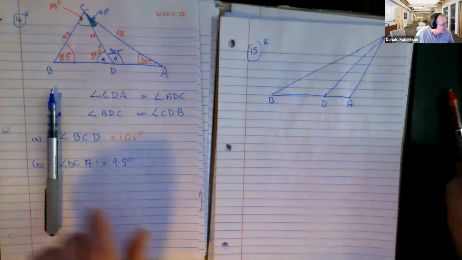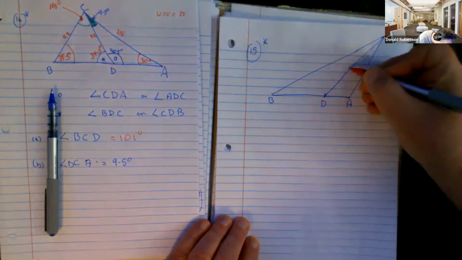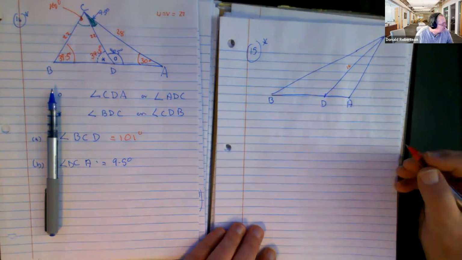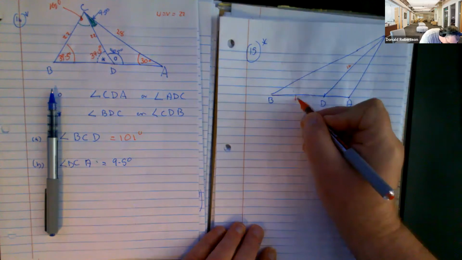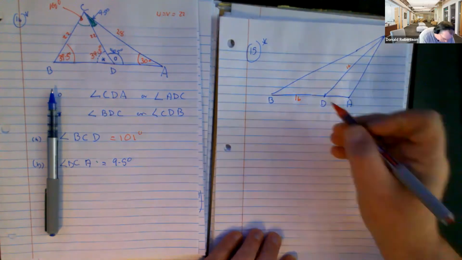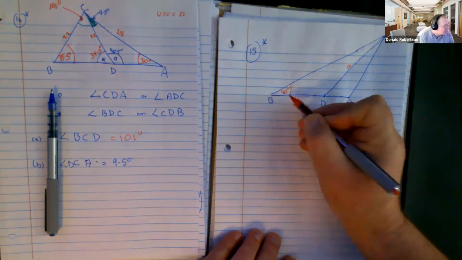And they tell me that this side here is 16. They tell me that this side here is 16. They tell me that this angle over here is 40 degrees.